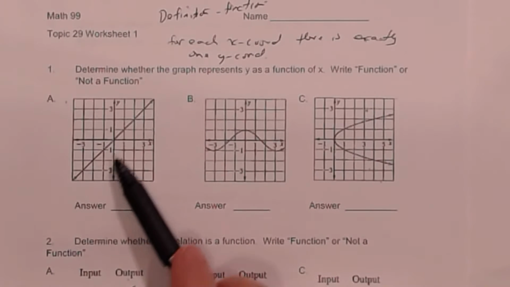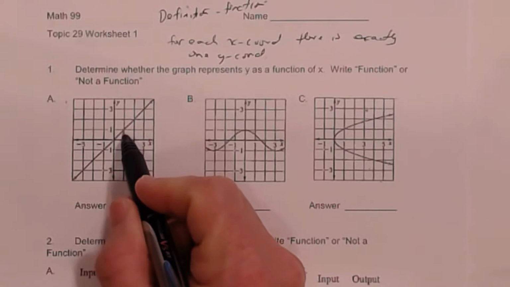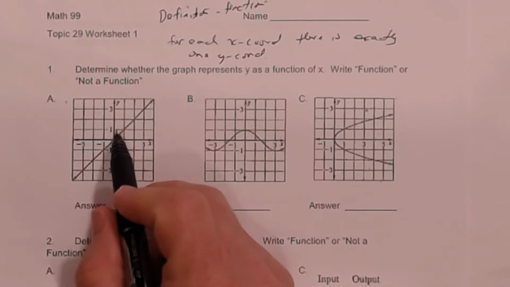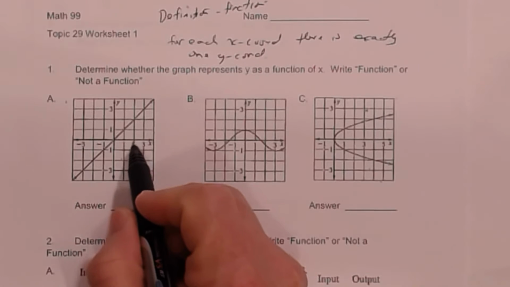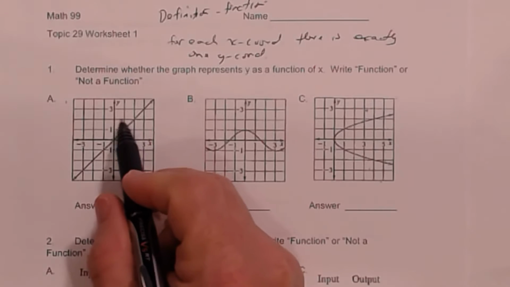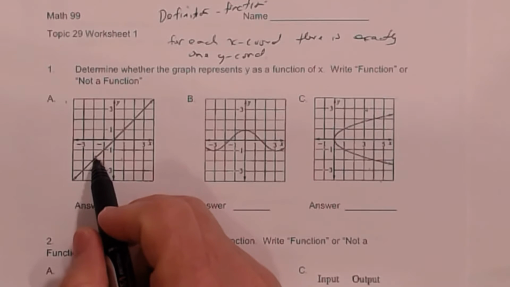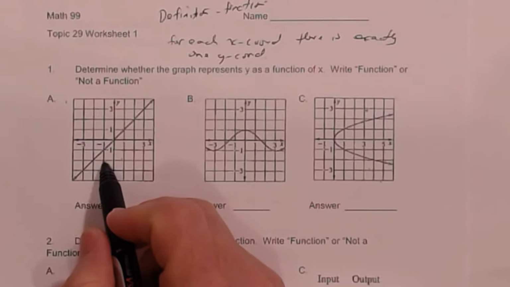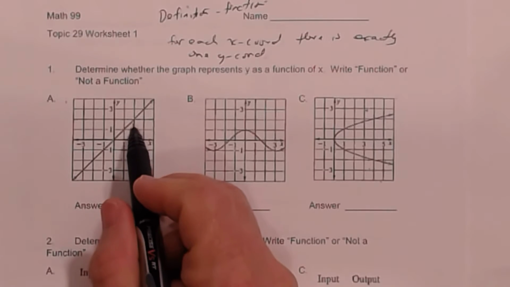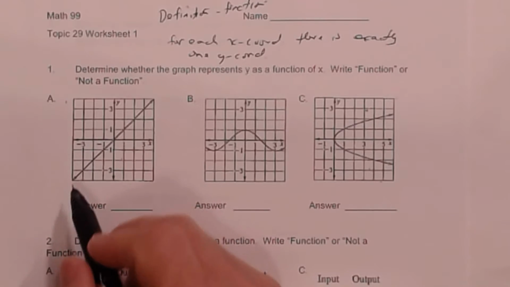So if you look at number one, let's say at this point right here, for this x coordinate, there's only one y value. For x equal 2 right here, there's only one y value associated with it, and that's the y value 2. And over here, for x equal -2, here's the point, there's only one y value associated with it, and that's -2. So for each x coordinate on this graph, there's only one y value associated with it.